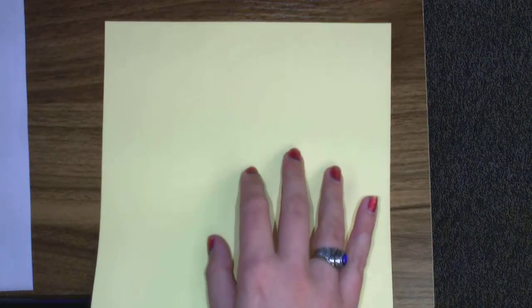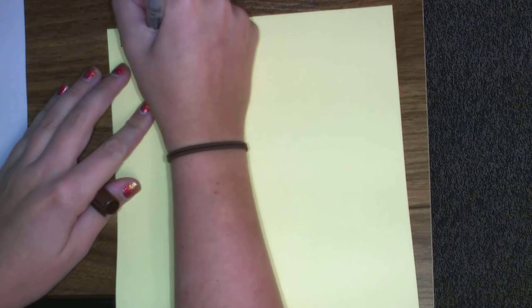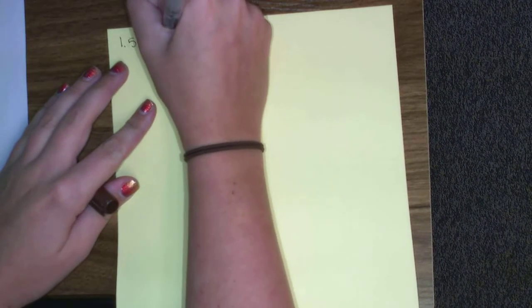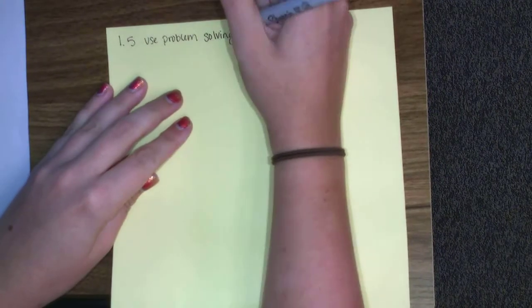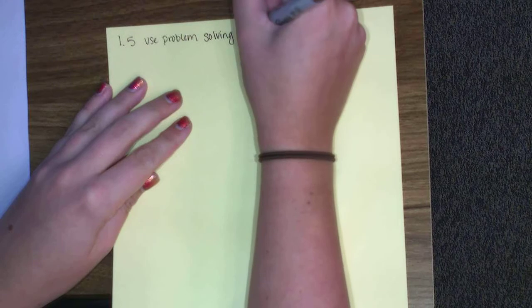Alright, so this is going to be 1.5, and it's to use problem solving strategies and models.